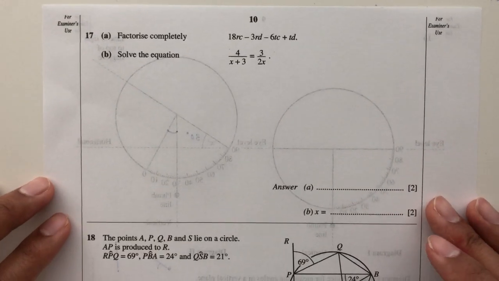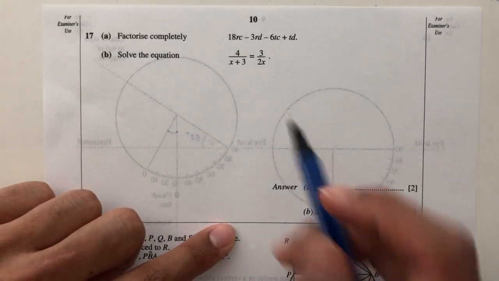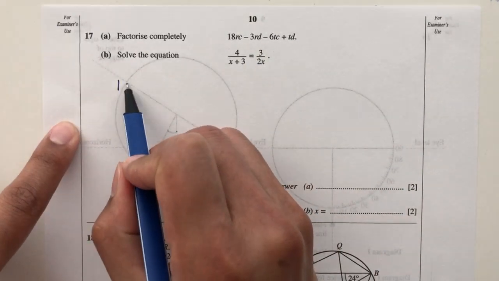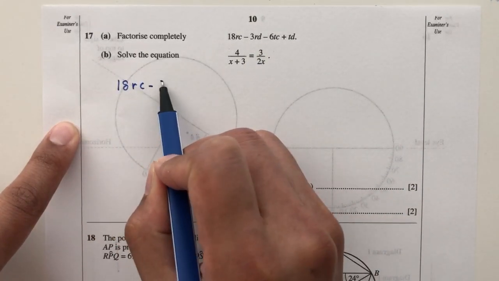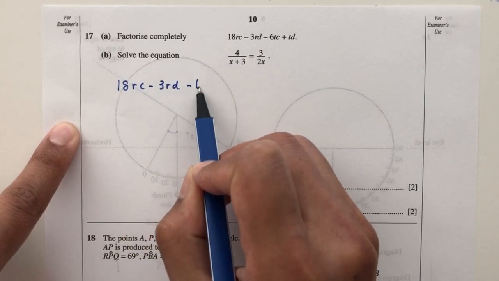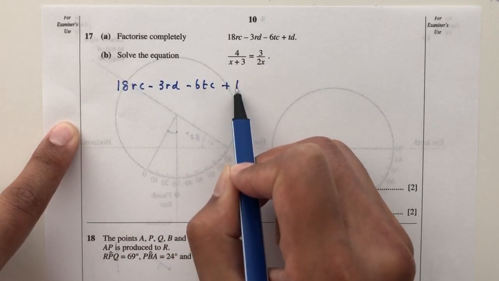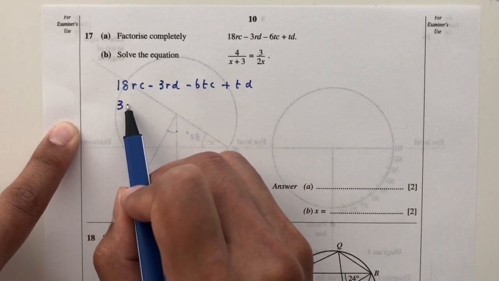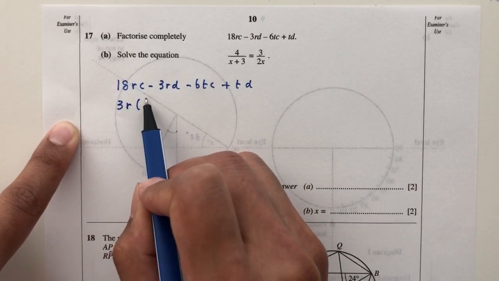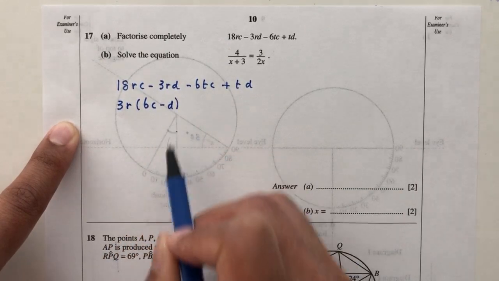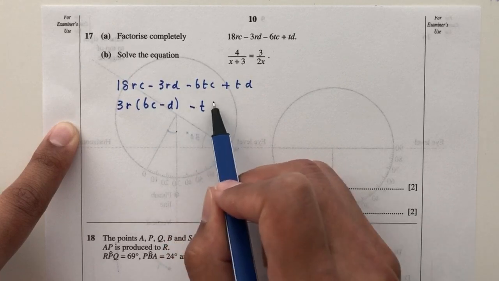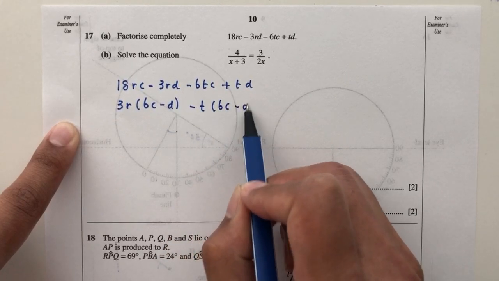Now let's move on to question 17. Factorize completely this equation here. So what do we have in common? We have 18RC minus 3RD minus 6TC plus TD. In the first two, 3 is common and R is common, so 6C minus D remains. And in this one we can take out T as common and minus, so 6C remains and minus D.